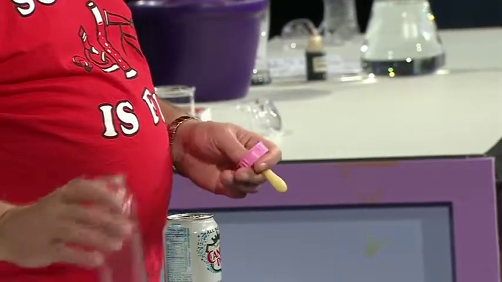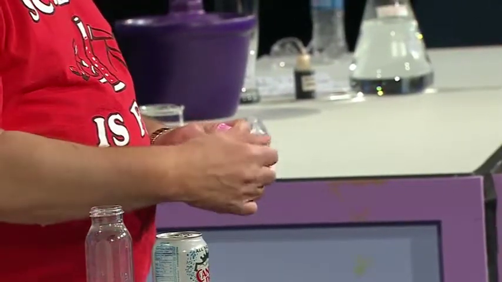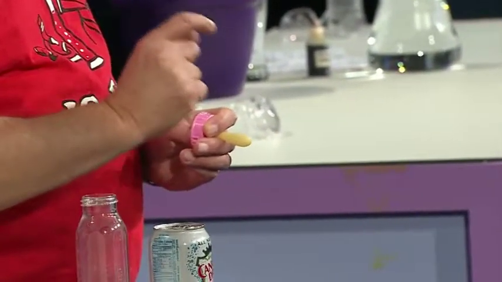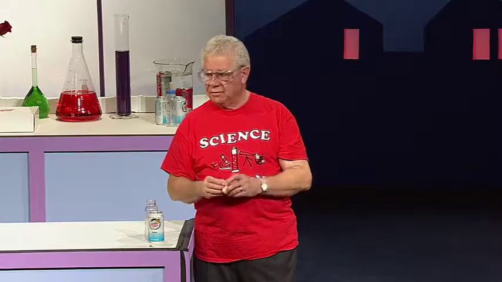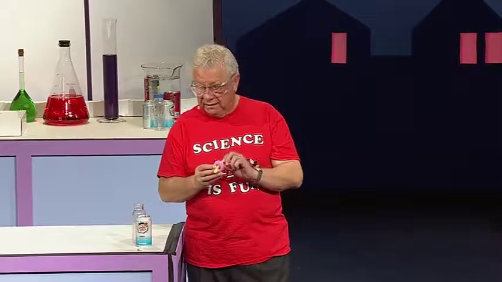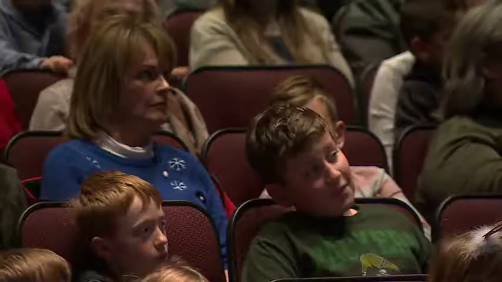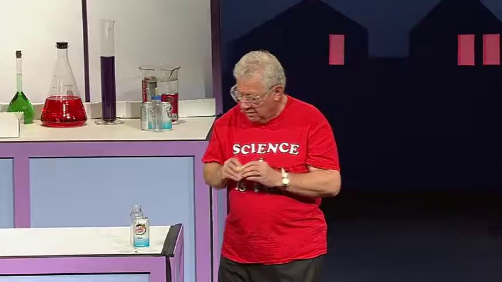I have replaced the nipple that has the hole in it where the milk comes out with the rubber bulb from a medicine dropper. And I'm going to try to show you how strong this piece of rubber is by attempting to blow air through it, see if I can inflate it. Okay, here we go. Cannot do it. It's a very, very strong piece of rubber.